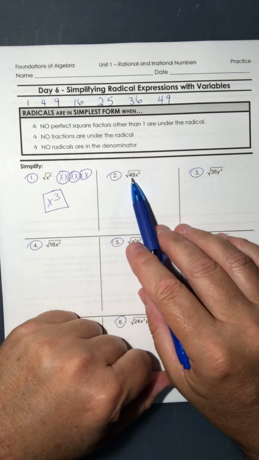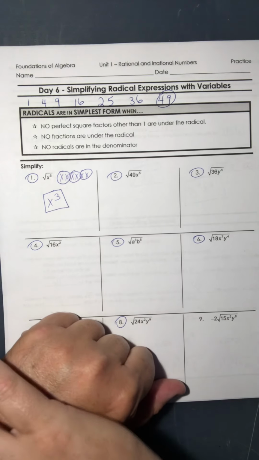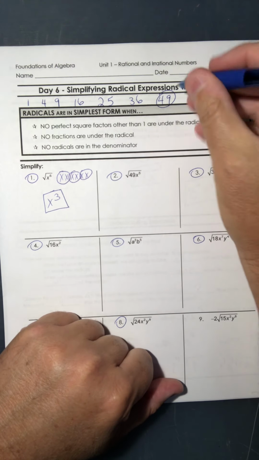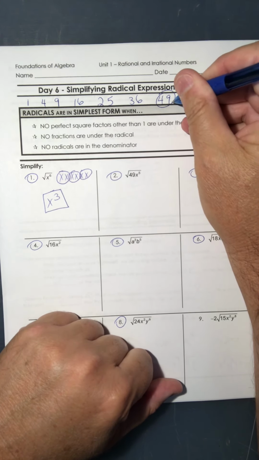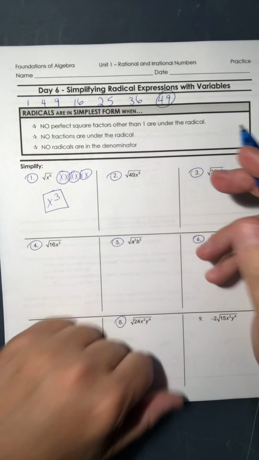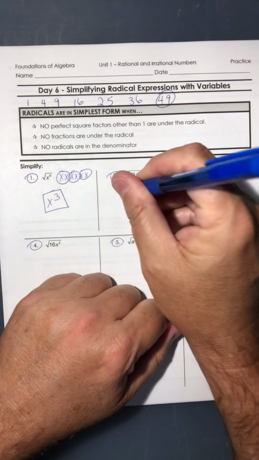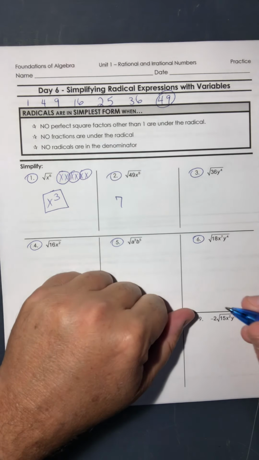All right, so let's do number 2. Well, my number is 49, and if you look up here, 49 is one of my perfect squares. That means there is a number that if I multiply it by itself, will give me exactly 49. You could punch that in your calculator. Just about any calculator will do that for you. The square root of 49 is going to give you 7. So that's on the outside of the house.